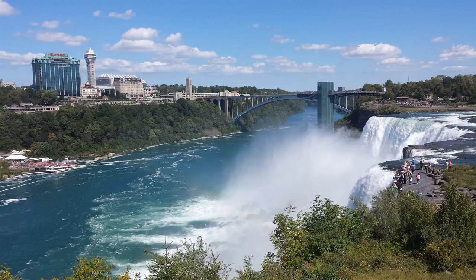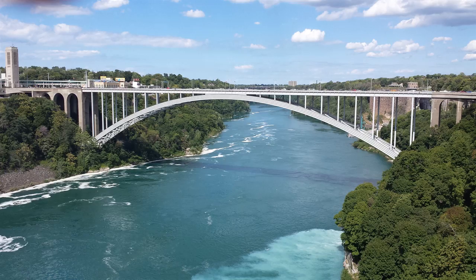Today I want to talk about a hidden charge found on hotel bills in the Niagara Falls area. Now this seems to apply to Niagara Falls, Canada, as well as Niagara Falls, New York.